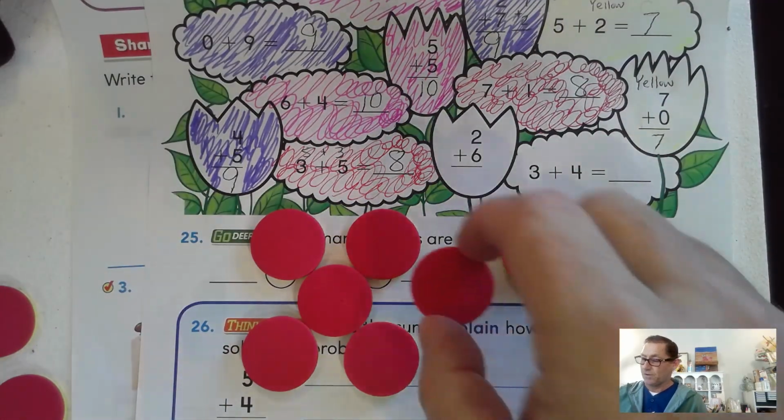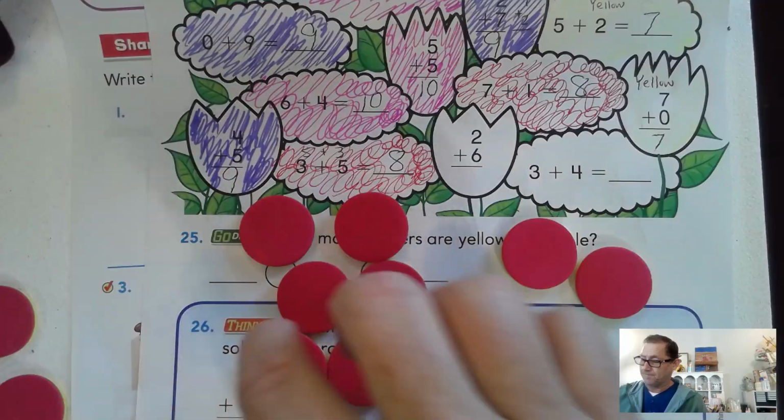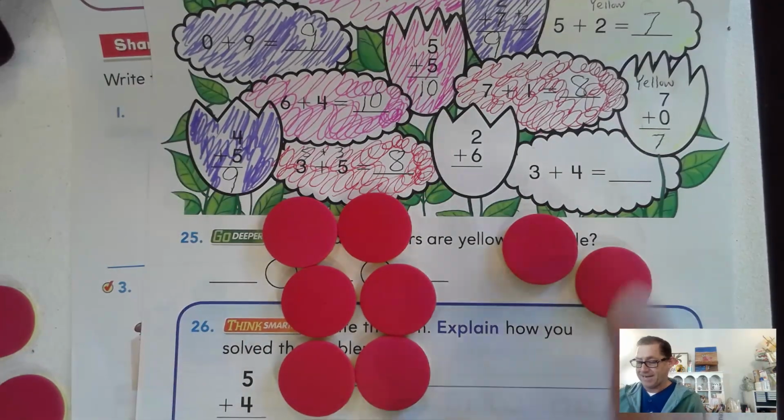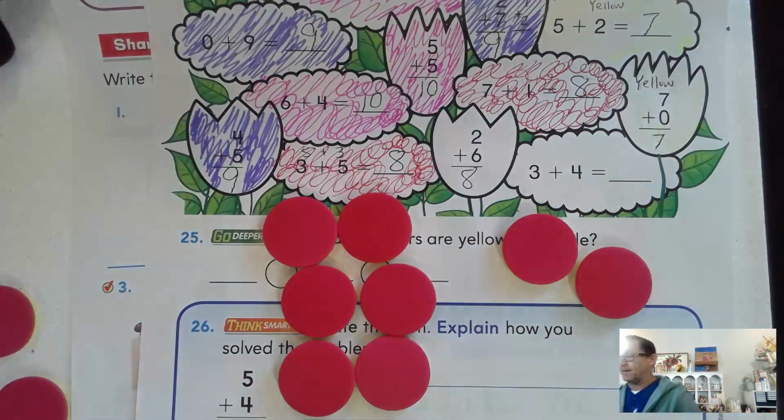Six and 2 more. Okay, like 6 on a dice, right? 6, 7, 8. And 8 again is red.